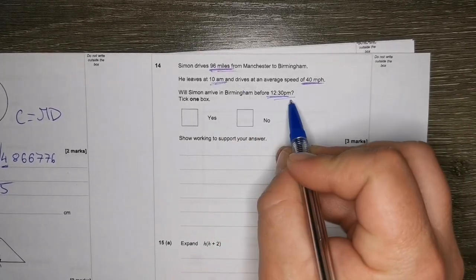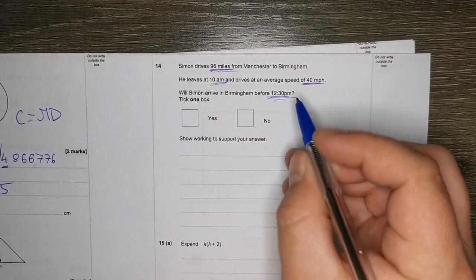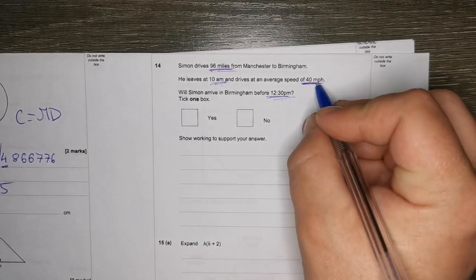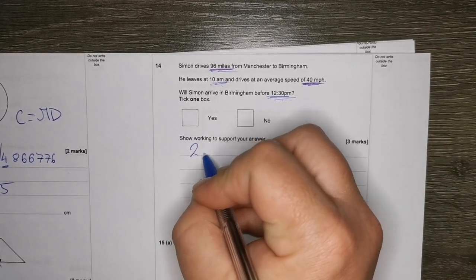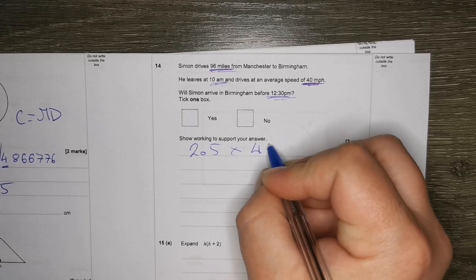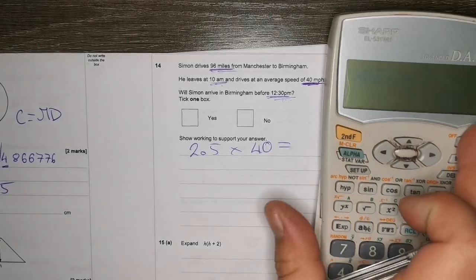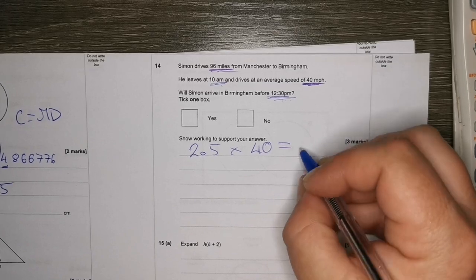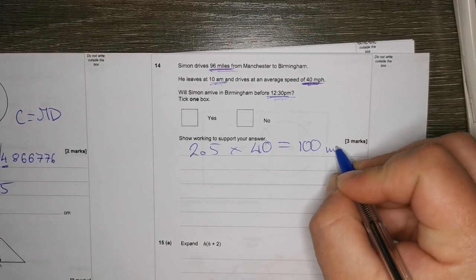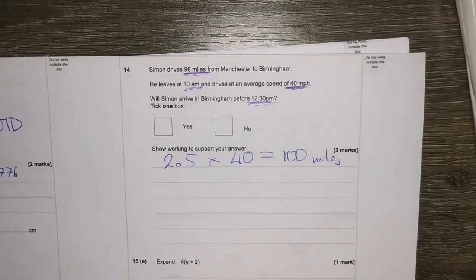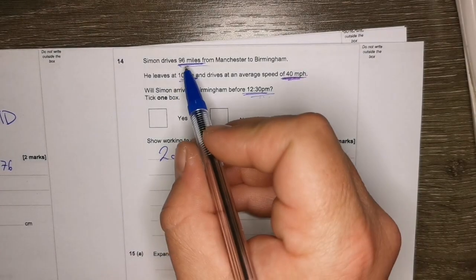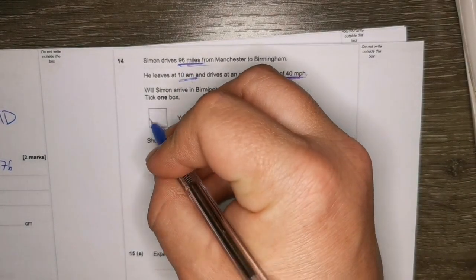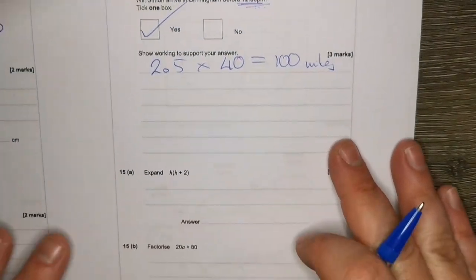So this is 2.5 hours travelling at 40 miles an hour. So that's 2.5 times 40 will tell us how many miles he's driving. It's 100 miles. So if he's travelling 100 miles and he's got 96 miles to go, yes, he is going to make it.